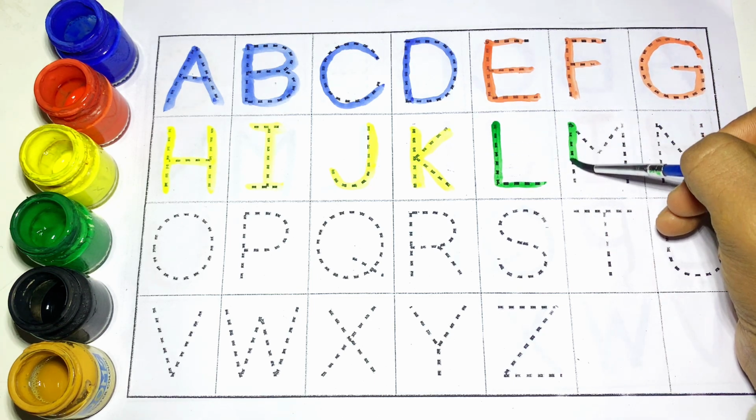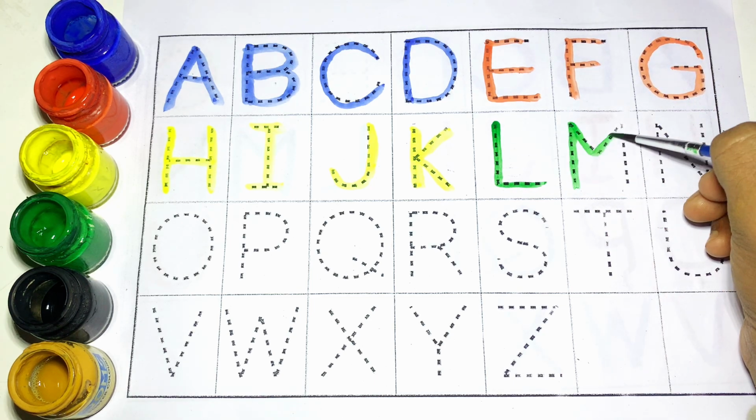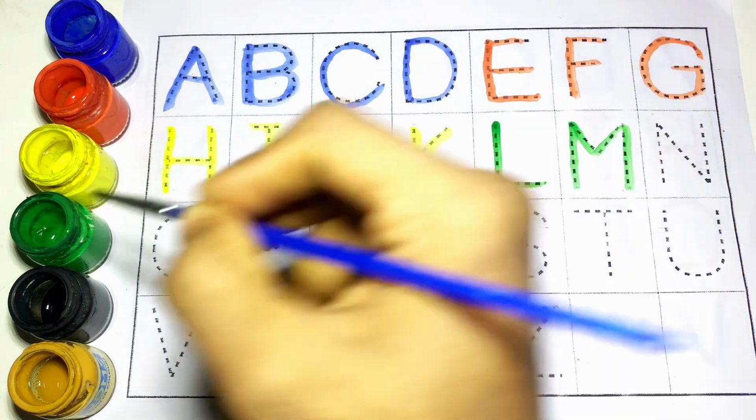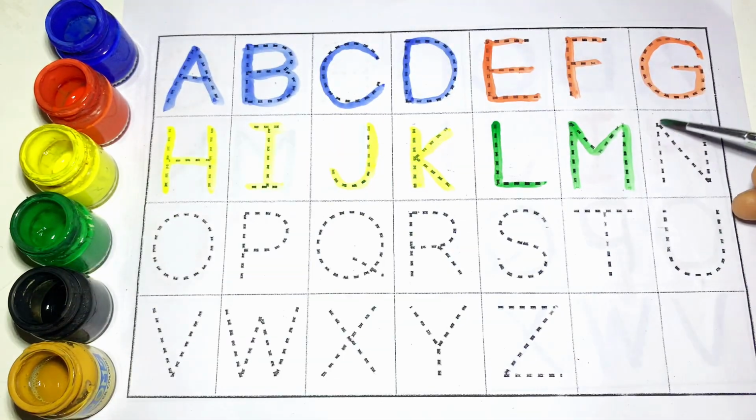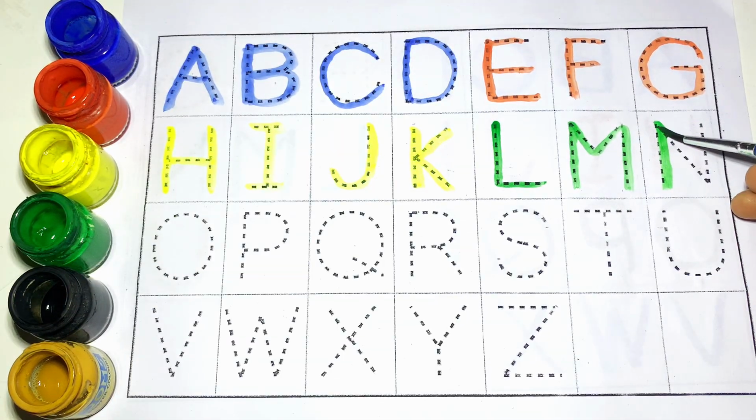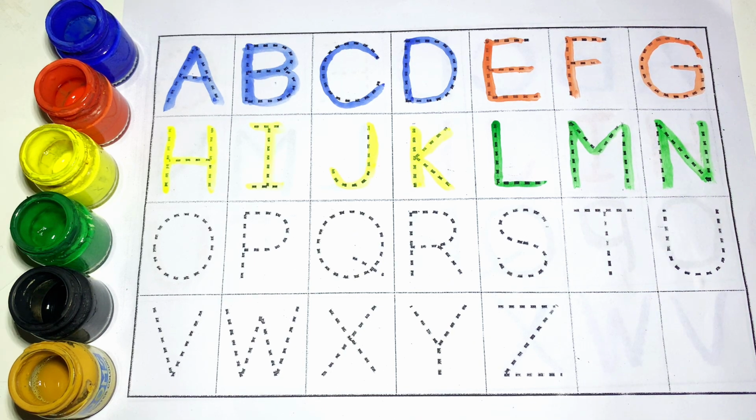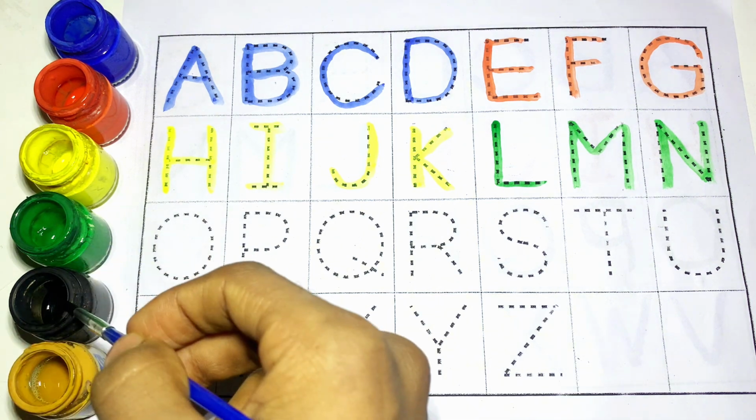M. M is for mango. Kids, again use green color and draw N. N is for nest. Now draw O. O is for orange. And use black color.